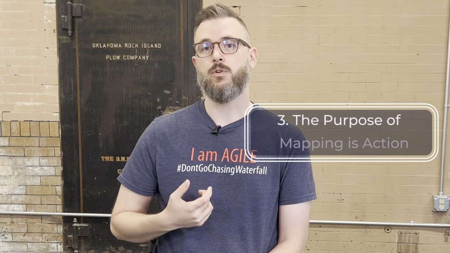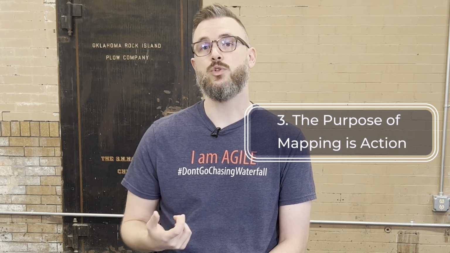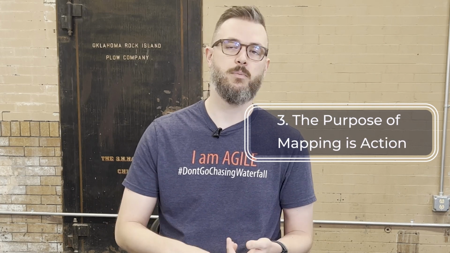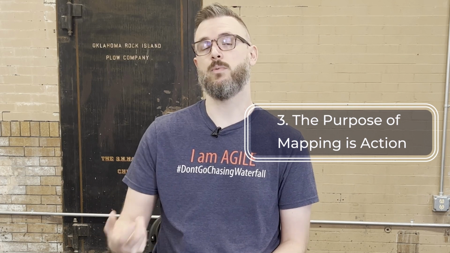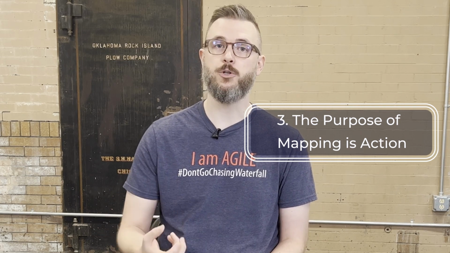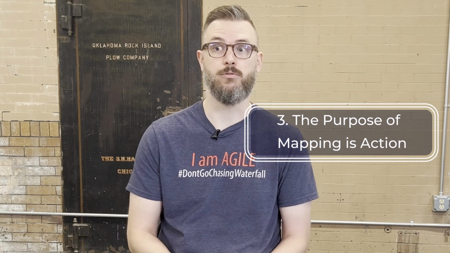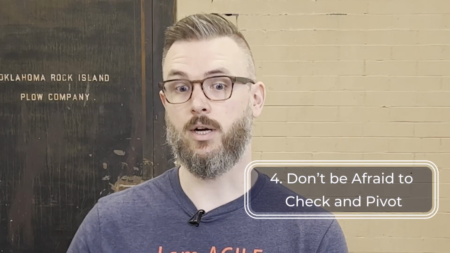So the purpose of us creating a value stream map is action, is to do something. We need to create this information, create the plan, create the vision so that we can go implement it, so we can be actionable and measurable with the work that we want to do to improve whatever process or product we're working on. In being actionable, though, we also want to make sure that we're constantly checking in.